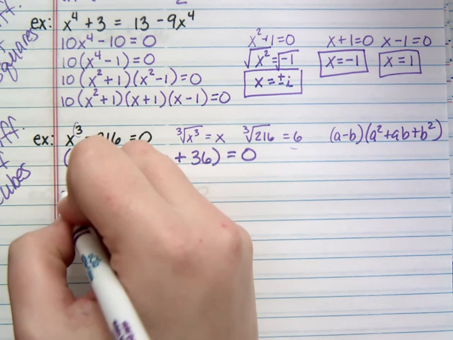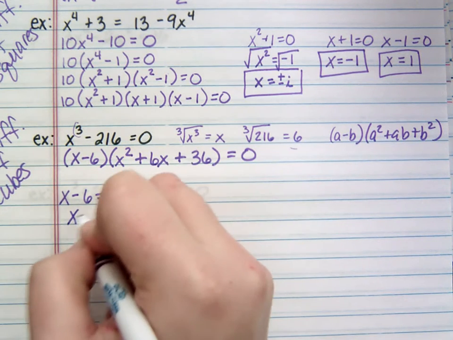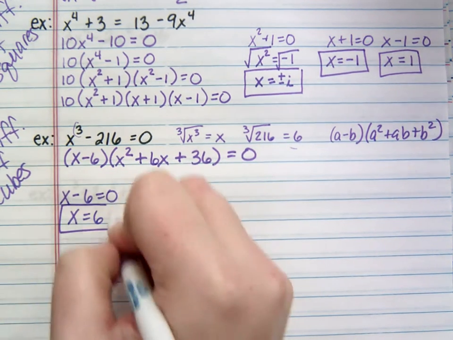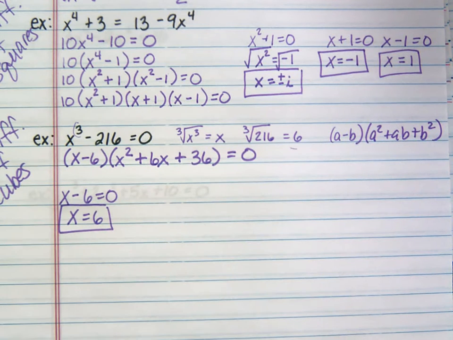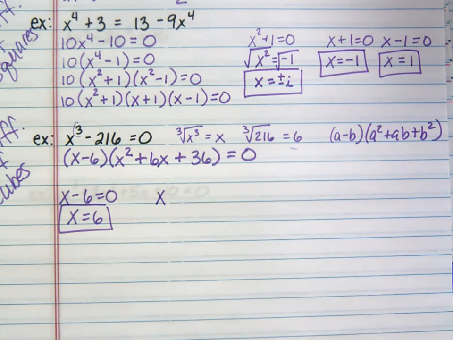The first one is usually pretty easy. If I take this, set it equal to 0, I'm just going to get 6. But the trinomial is not factorable. So you're going to have to either use difference of squares, completing the square, or you're going to have to use the quadratic formula. If you forgot how to do either of those, I have videos going over both of those. I'm going to use the quadratic formula in this one.